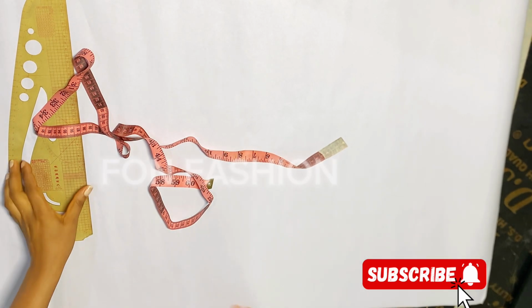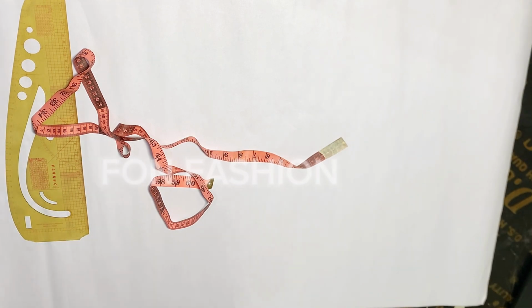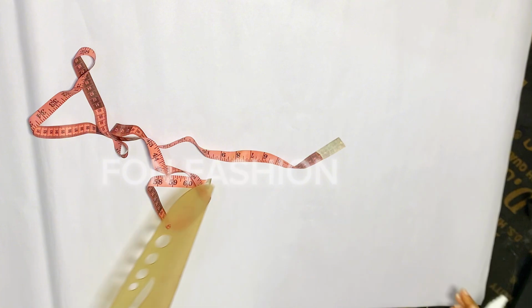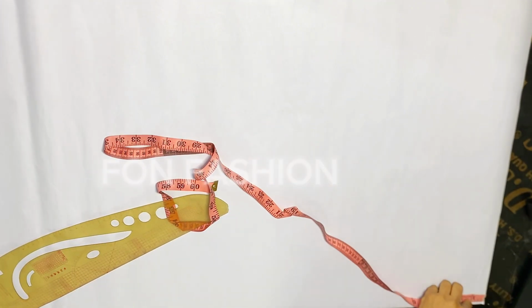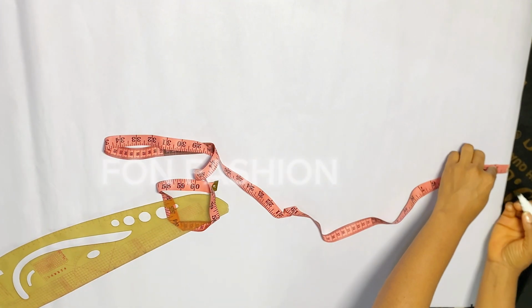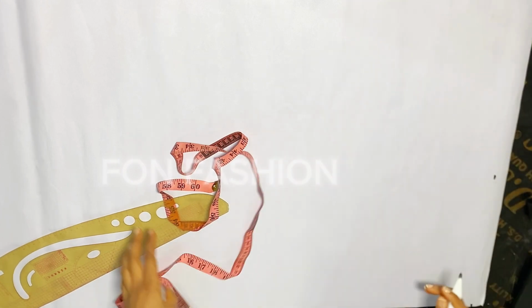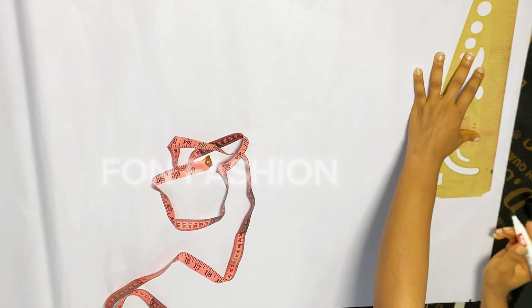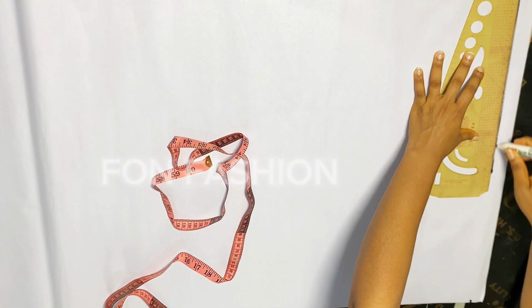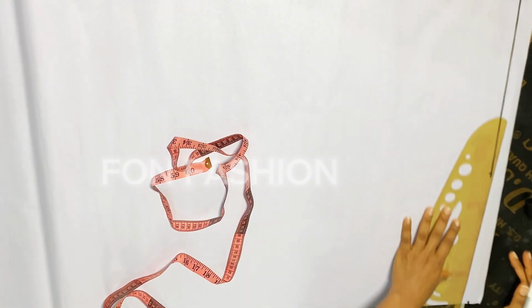In today's video, we are going to be learning how to draft the basic bodice block, that is full scale block. If you're a beginner or a freehander and you want to transition to pattern drafting and you find it difficult to understand pattern, then you need to watch this video till the end, as this tutorial will equip you with the foundation you need to understanding pattern drafting.